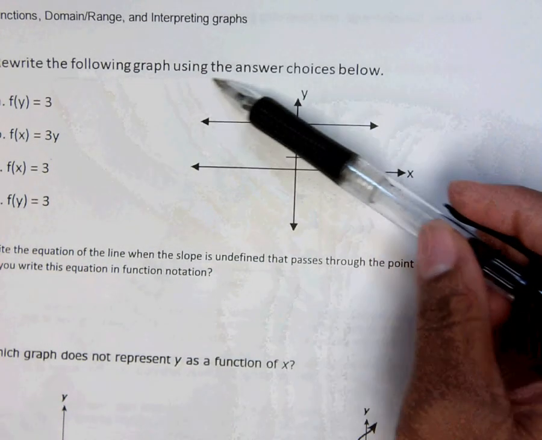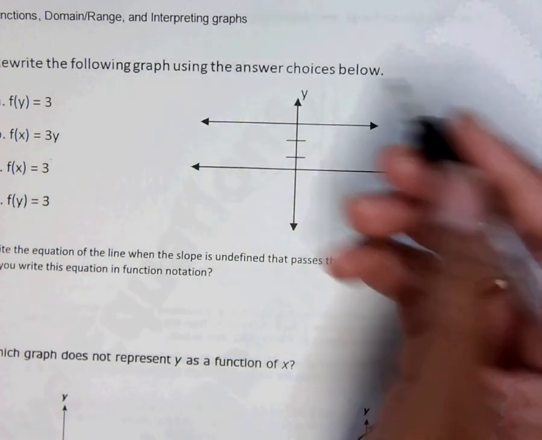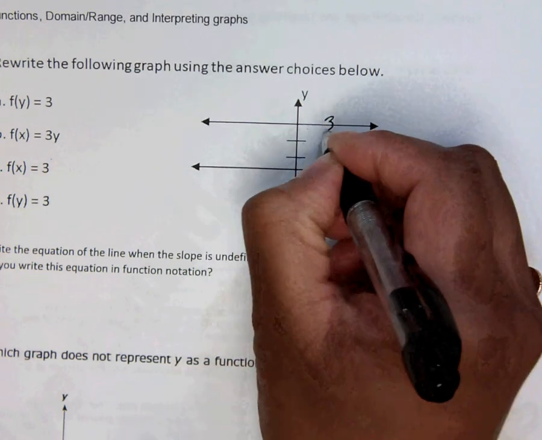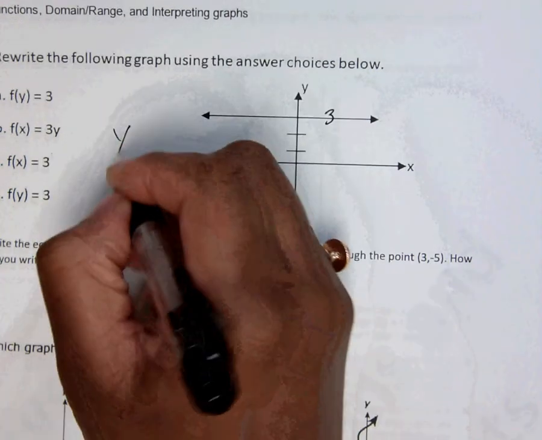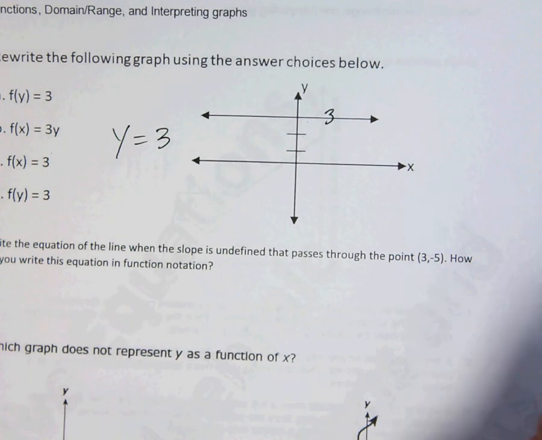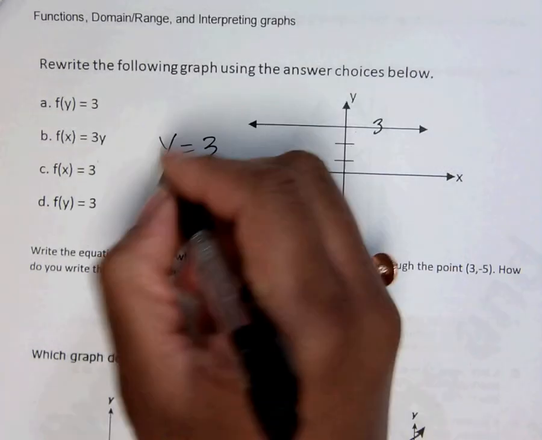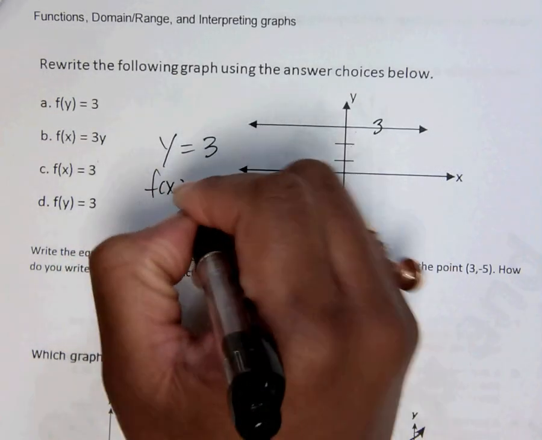Rewrite the following graph using the answer choices below. So 1, 2, 3, y equals 3. And how do you write y equals 3 in function notation? Instead of y, it's going to say f of x. Answer is C.